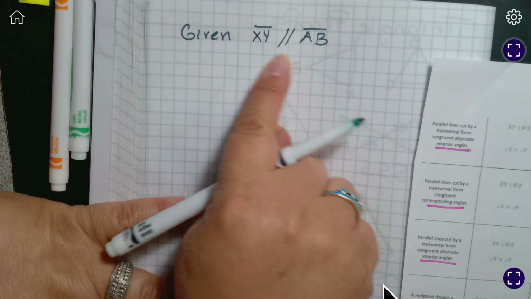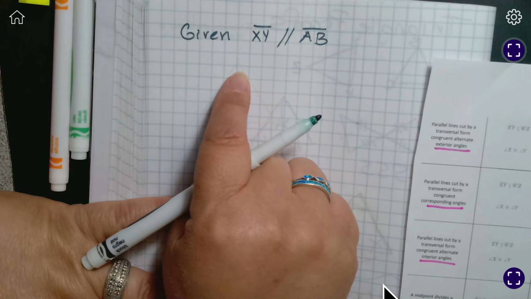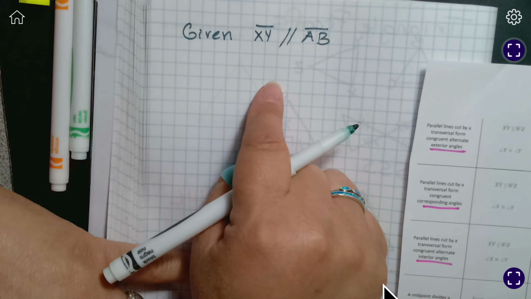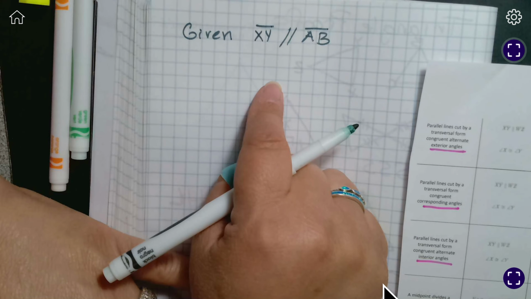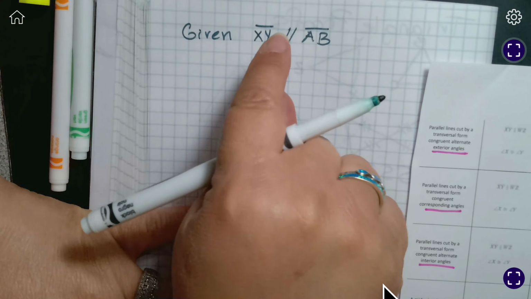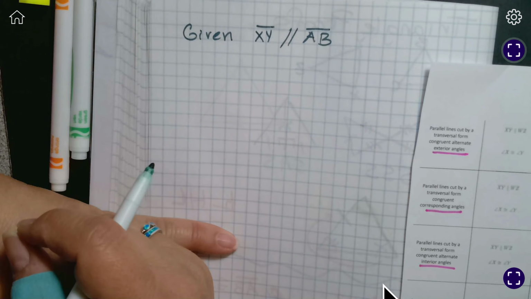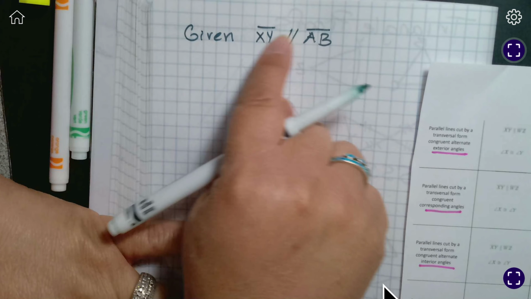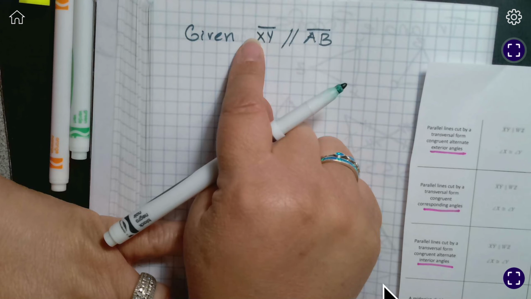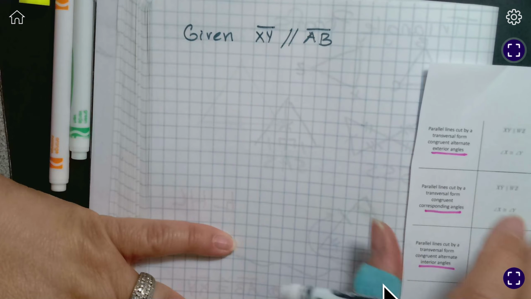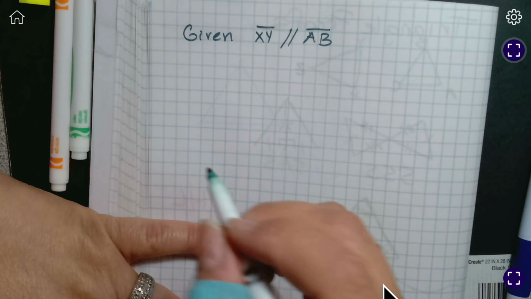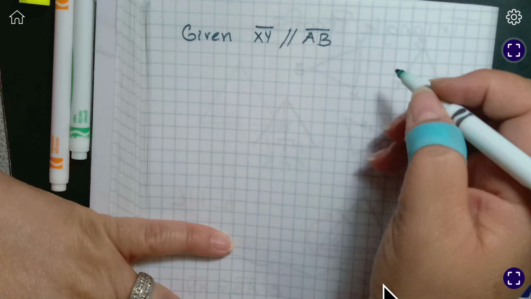If you don't have that written somewhere, you may not use it, even if they look parallel. Even if they look parallel, you cannot use it unless it says they are. So if you have this, then you look at your shape and you find the parallel segments.